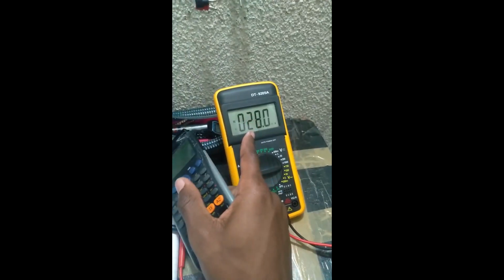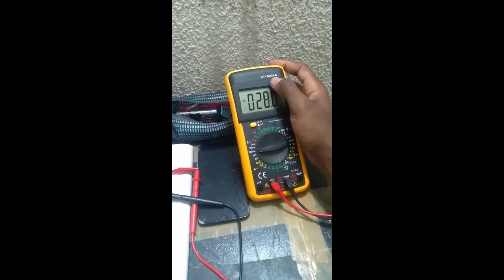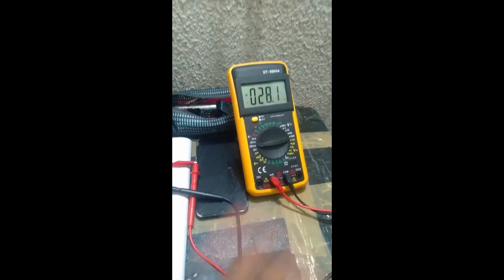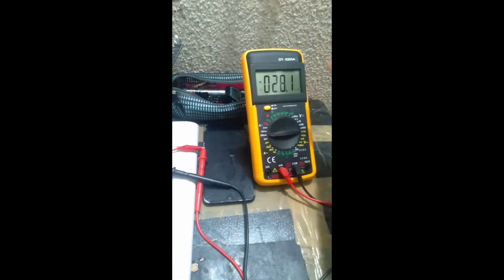Guys, look at the values that we got. In between 20 and 50, the value of the current is increasing. Why? Guys, if you understand why the value of the current is increasing, please drop it down in the comments, because right now I also don't understand why it's increasing. So at the beginning it was 26 or 27, now it's over 28 actually.